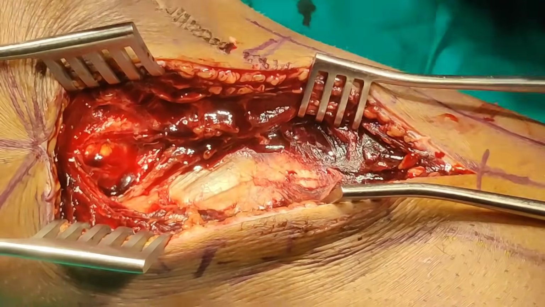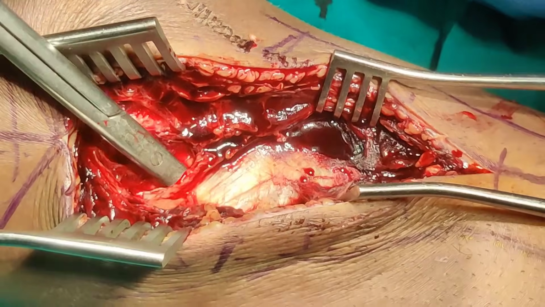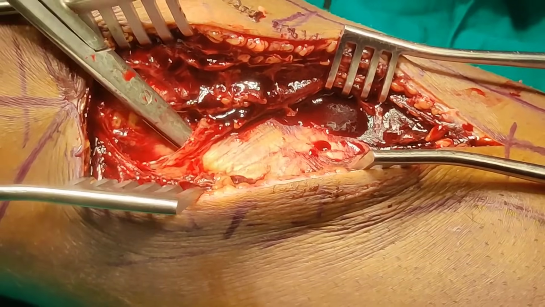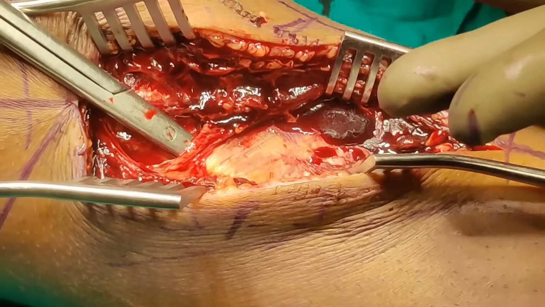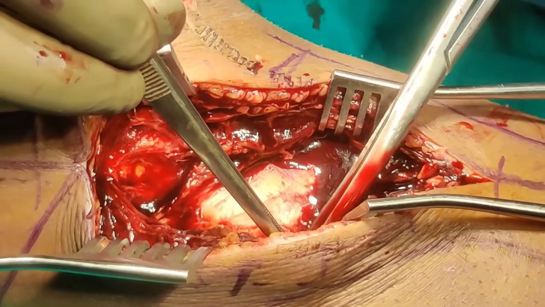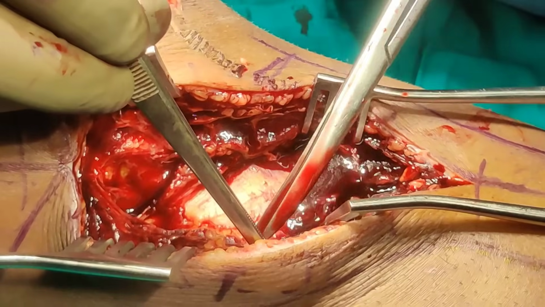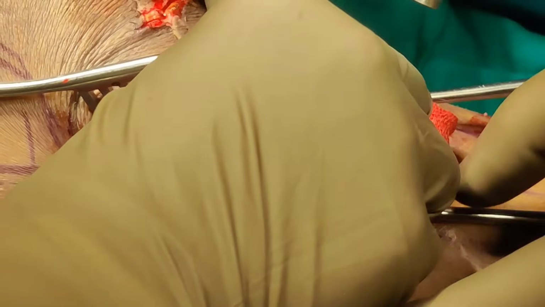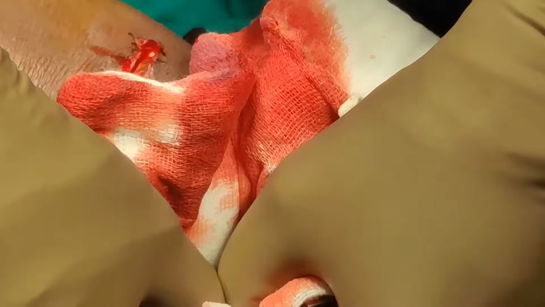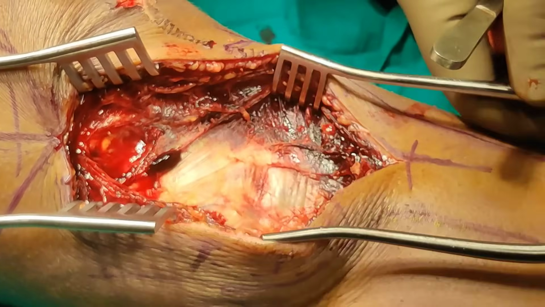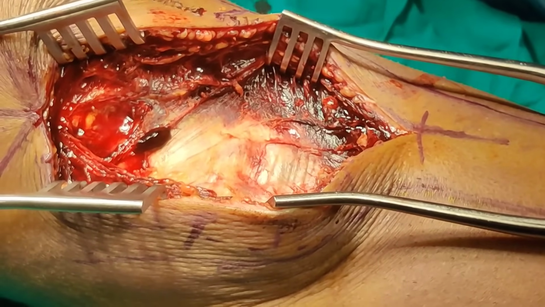So once you see this shiny structure, this is the pes. This is what, when we are doing ACL, we dissect and try to identify the different tendons and then do it. So I'm just going to raise this flap on top of the pes, and it's not a bad idea to just use a swab and give it a good swipe. So just a good swipe in the back and a good swipe in the front, and then you start seeing this shiny structure in the front. So this is all pes.